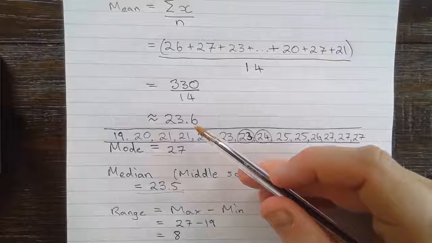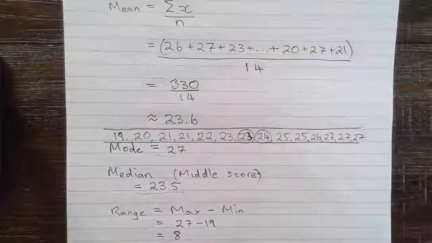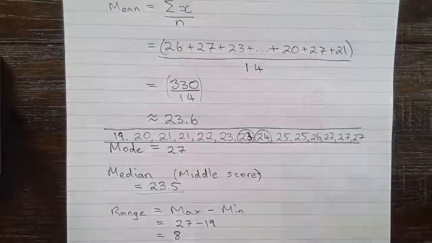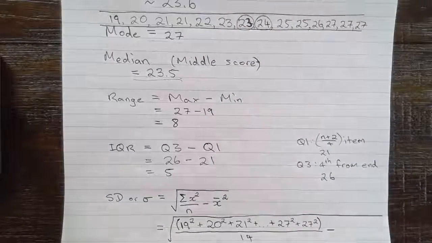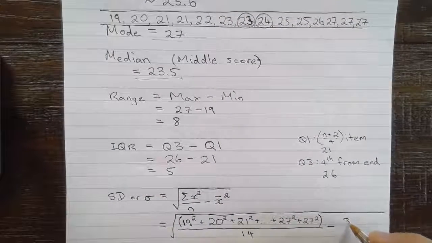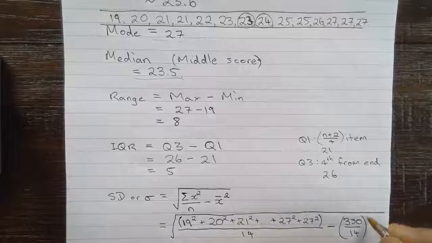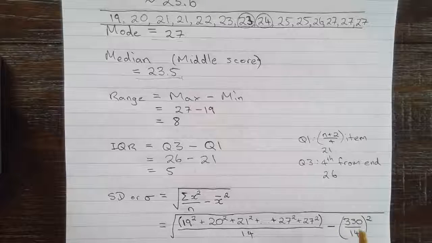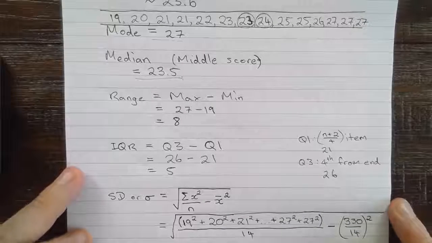Now the problem with rounding things off, if you square them, you're making that rounding error a lot bigger than it was in the first place. So what I'm going to do is use this number, because it's an exact value, as my mean when I come down to the bottom here. So I'm going to say 330 over 14, all squared. So that's my mean squared. If you use the approximate value, you're going to be quite a bit off in terms of your answer for the standard deviation.